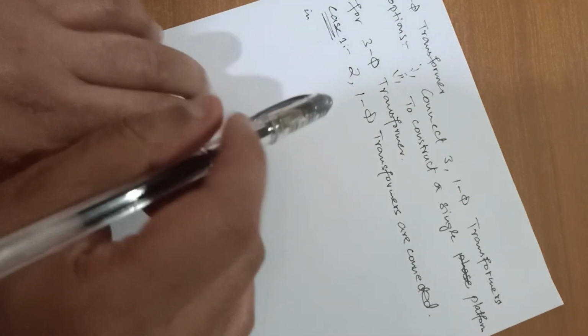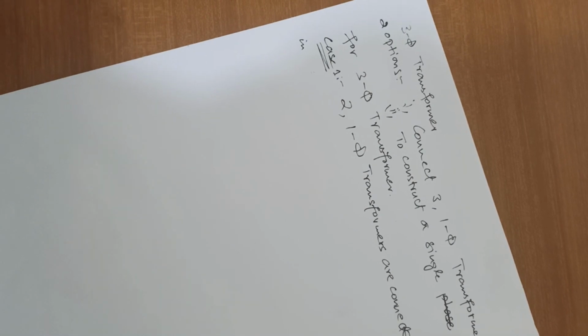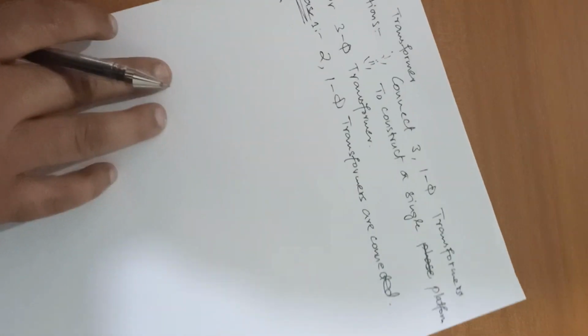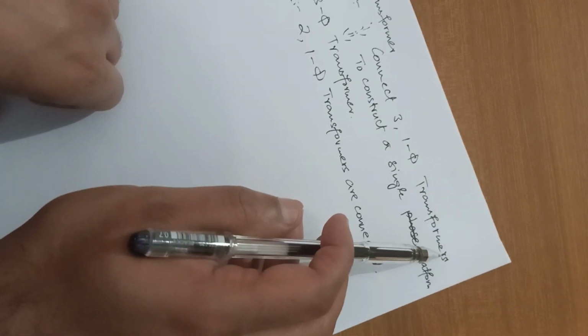Coming to the main point of three-phase transformers, we basically have two options. The first is to connect three single-phase transformers.